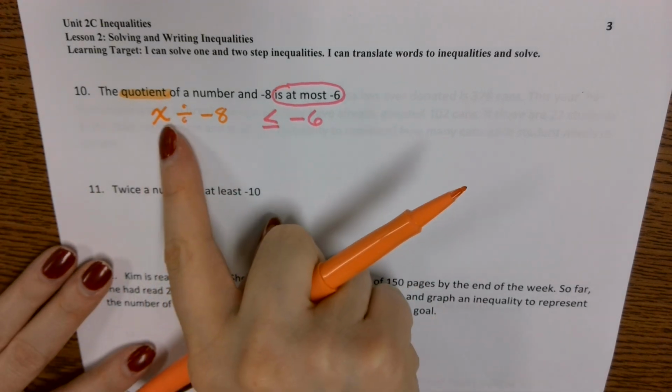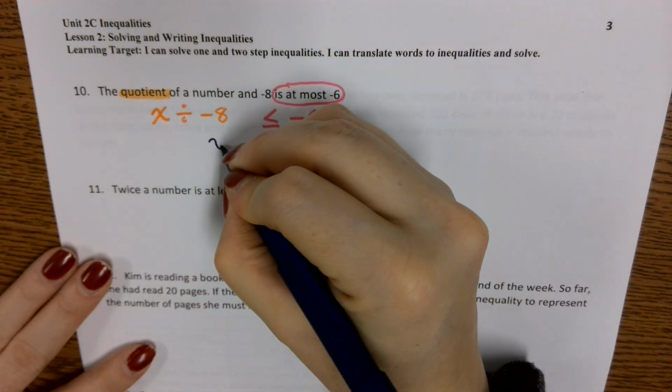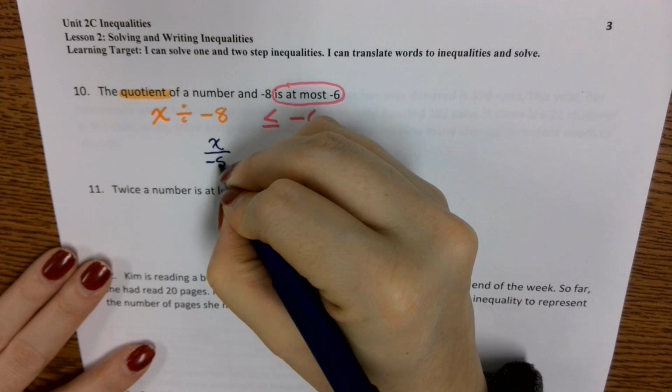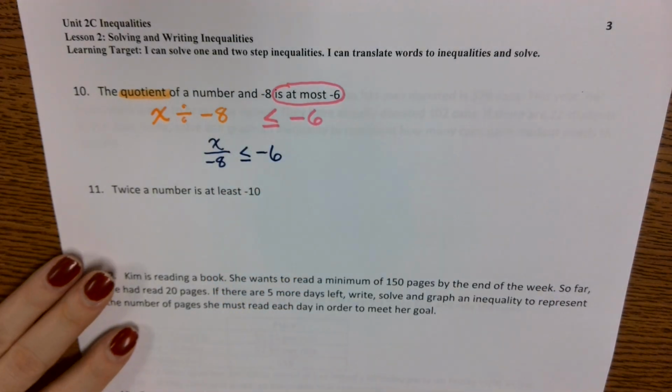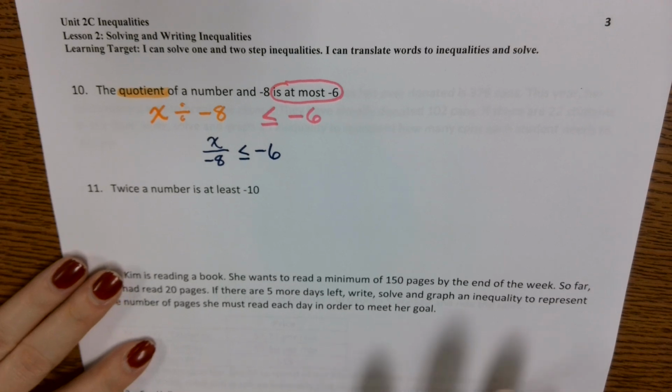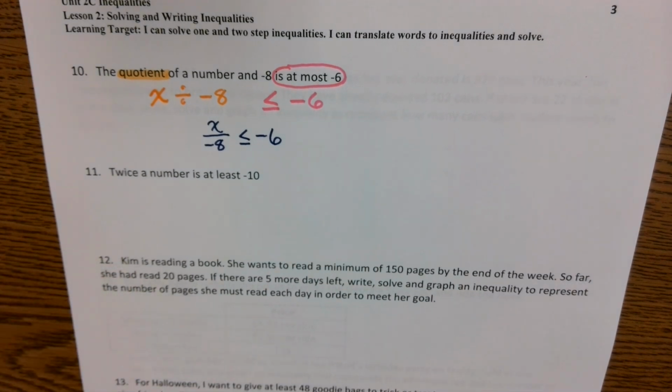Now I could rewrite x divided by -8 in a fashion that you guys are more comfortable with: x over -8 less than or equal to -6. And then I can go ahead and solve that eventually, but I'm not going to worry about solving right now. I'm just worrying about translating these into their word formats.